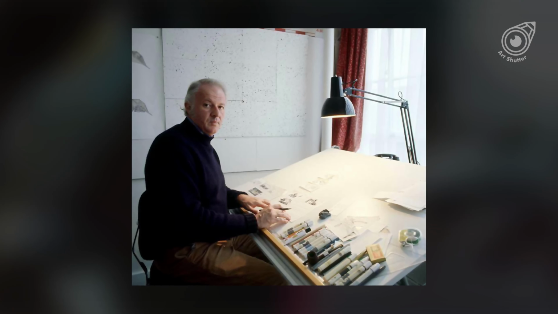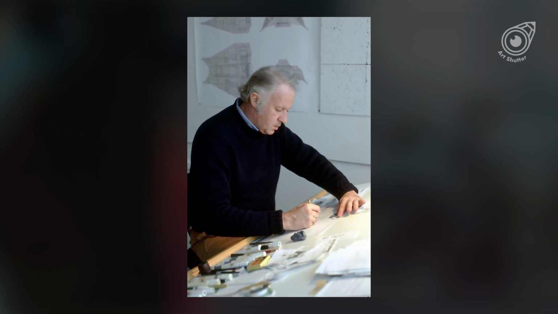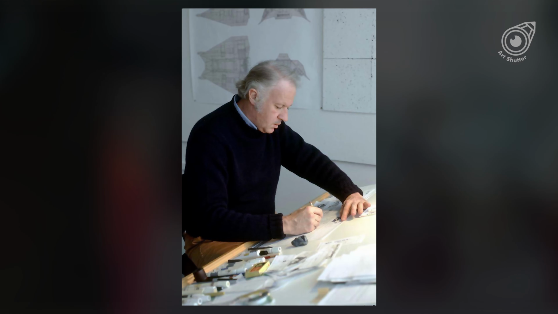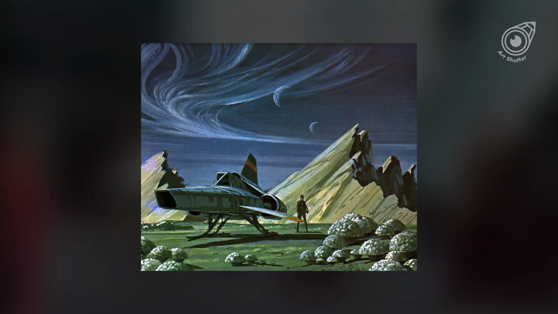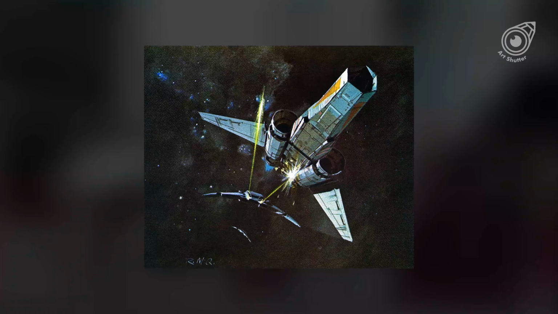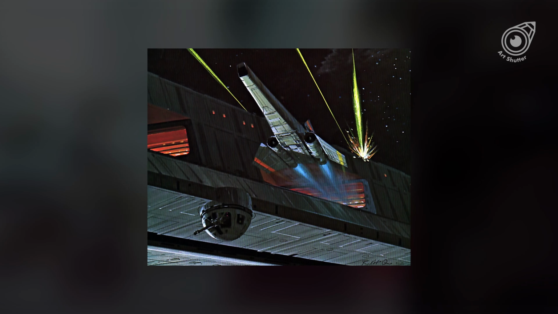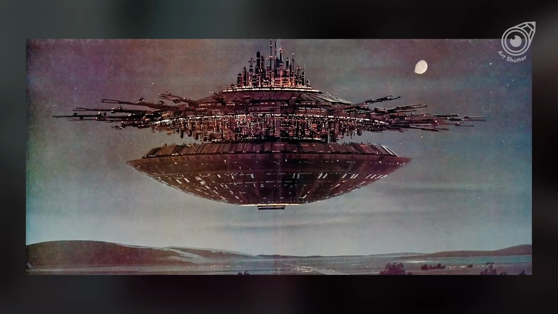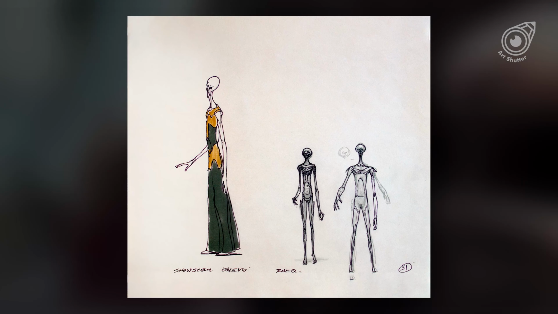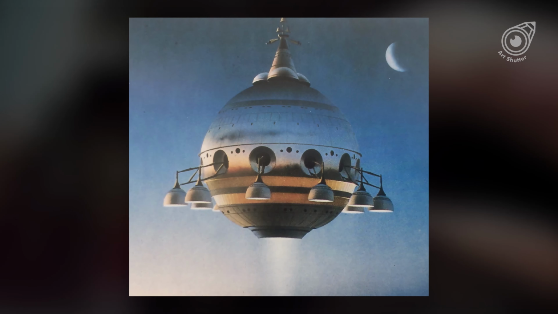In addition to his work on Star Wars and Star Trek, Ralph worked on a variety of other films and television productions throughout his career. Some of his notable contributions include Battlestar Galactica, where he worked as a conceptual artist on the original 1978 television series, creating designs for the show's spacecraft and locations. Close Encounters of the Third Kind, he designed the alien ships. E.T. the Extraterrestrial, creating concept art for Steven Spielberg, including designs for the titular character and the spaceship.